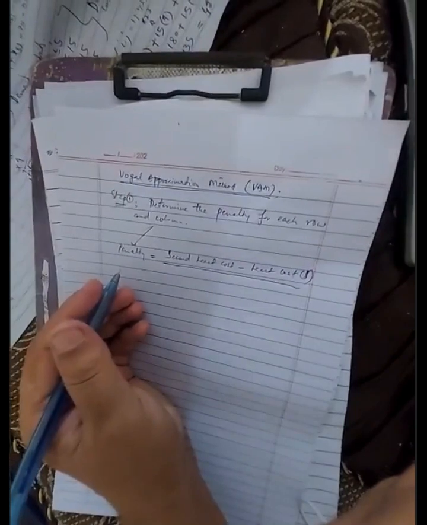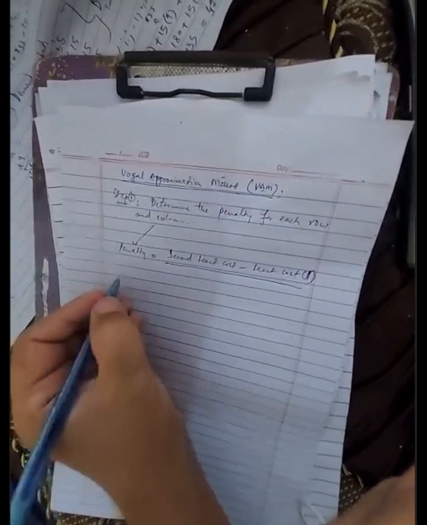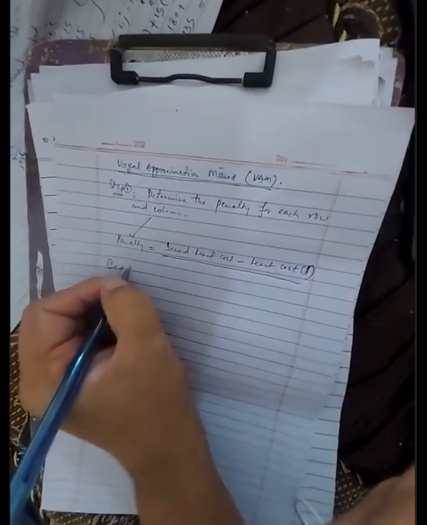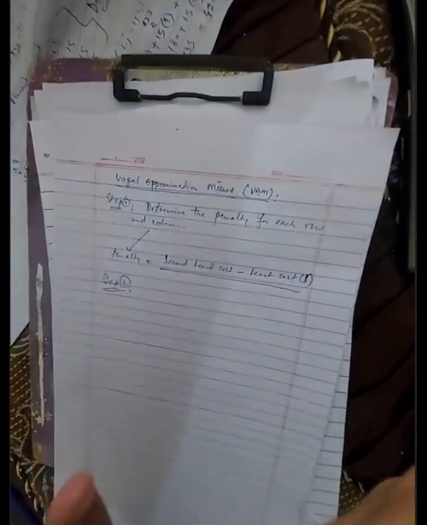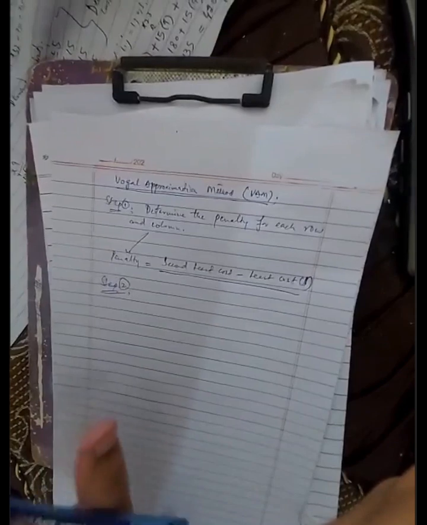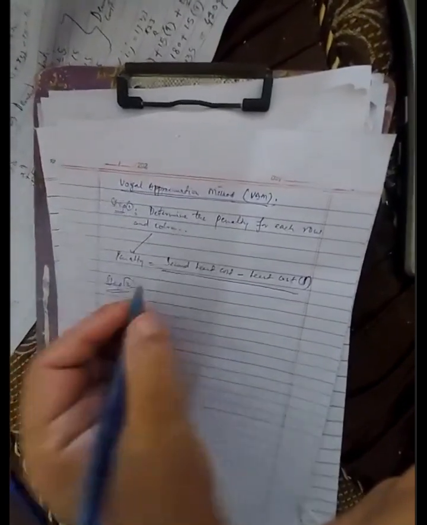Now when we find these penalties, we move to step 2. Step 2 is to identify the row or column with the largest penalty.